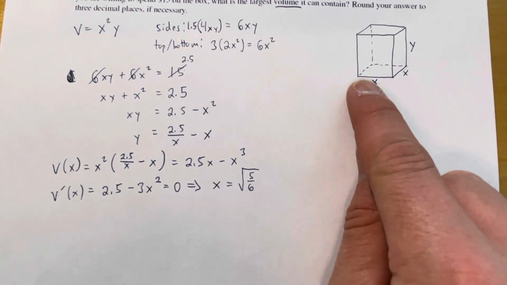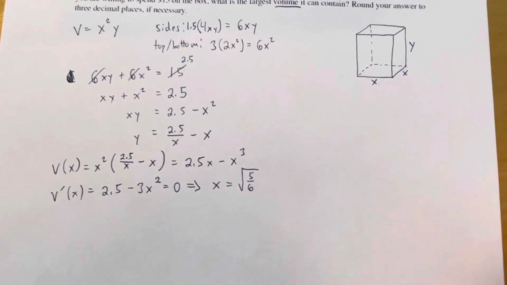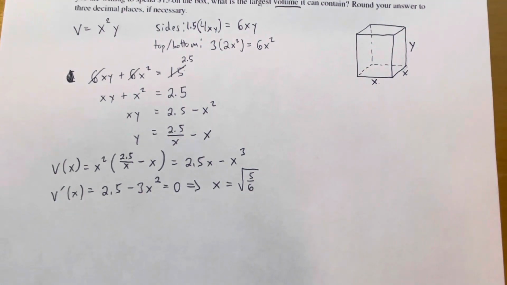X represents the length of a box, or one of the dimensions of a box. It can only be a positive number. It wouldn't make sense in any other case. So square root of 5/6 is the only critical number that would matter for this problem. At this step, what I would like to do is start verifying whether this gives me a maximum or minimum value.